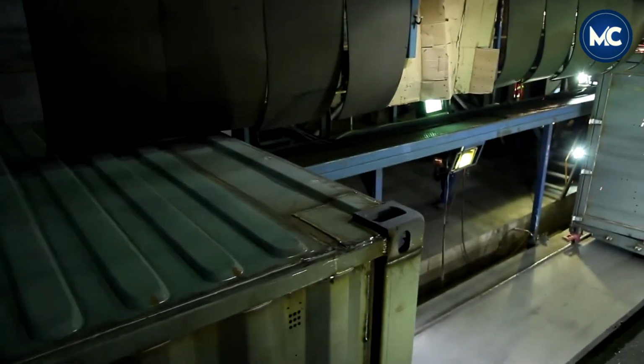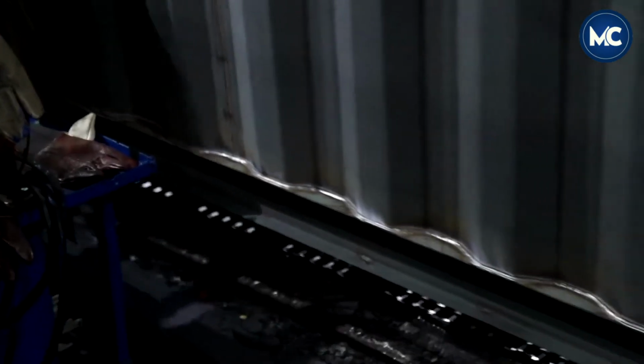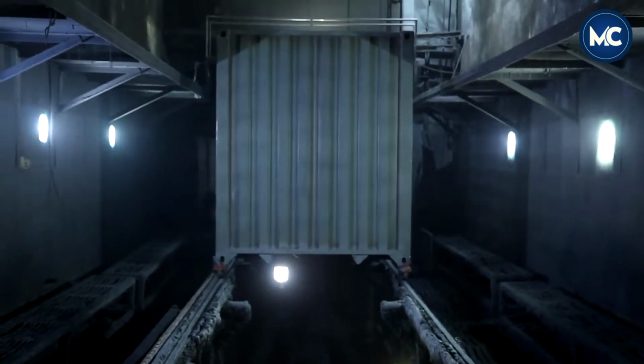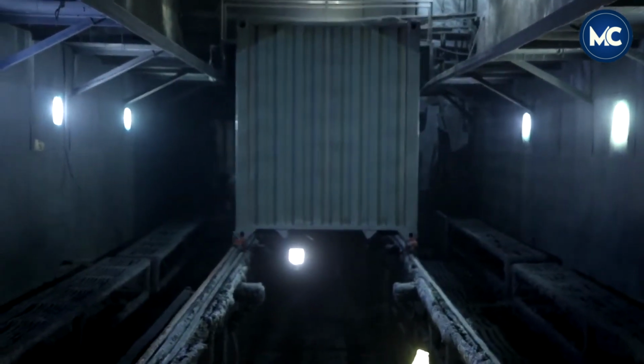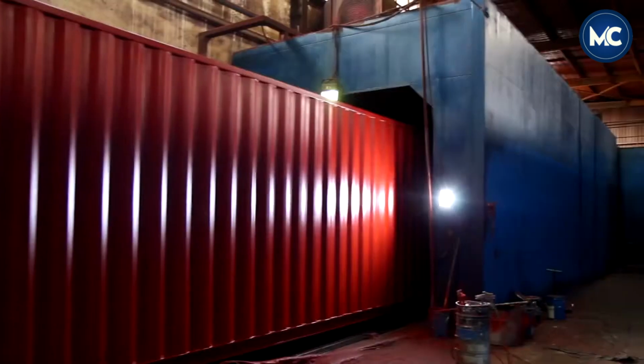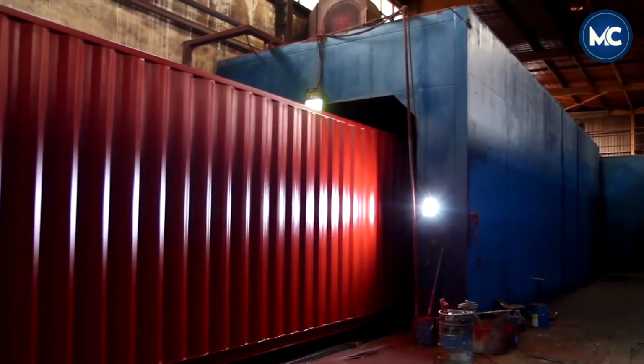In this room, the containers undergo a multi-stage painting process. Initially, a primer coat is applied to enhance adhesion and provide a base for the top coat. After the primer dries, the containers are sprayed with a high-performance top coat using automated spray guns for an even and consistent finish.